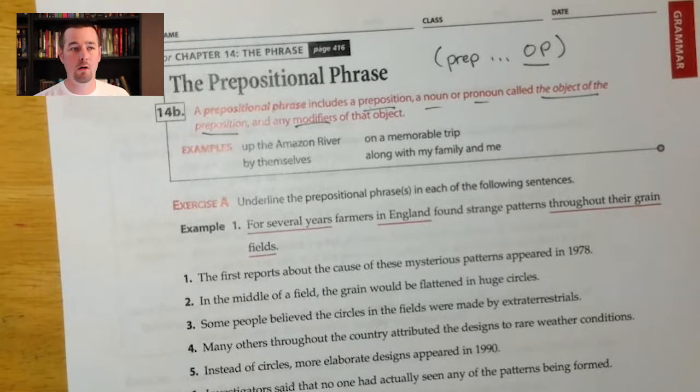Now, I mentioned in an earlier video on the 8 parts of speech, we need to make sure that you search for a list of prepositions and get very familiar with what they look like.